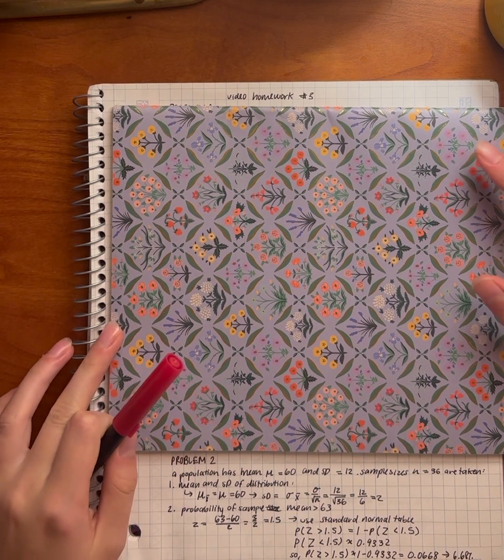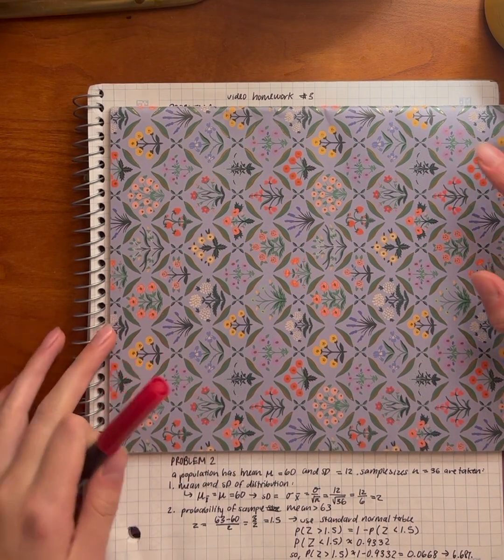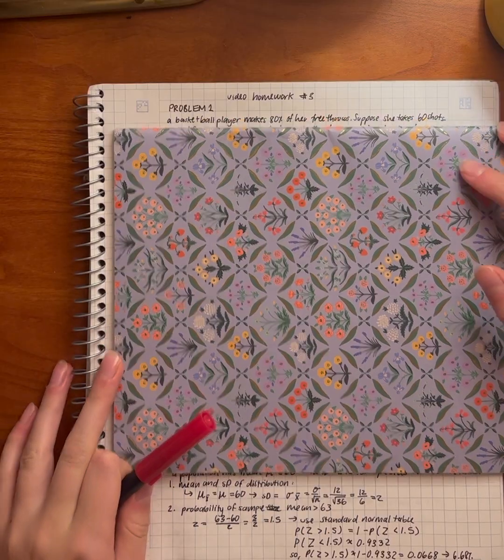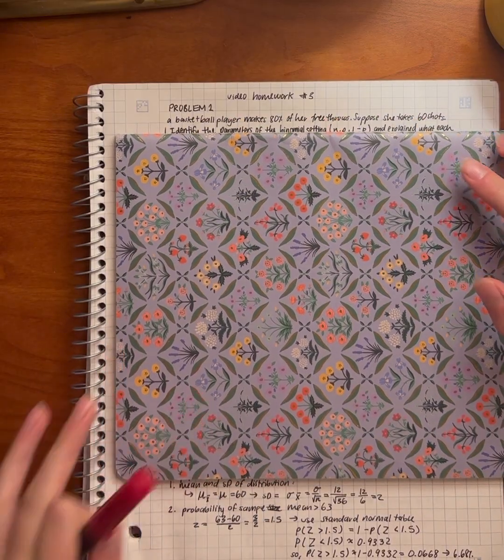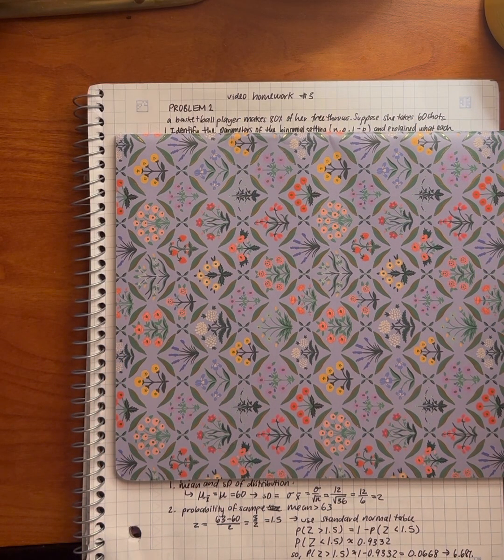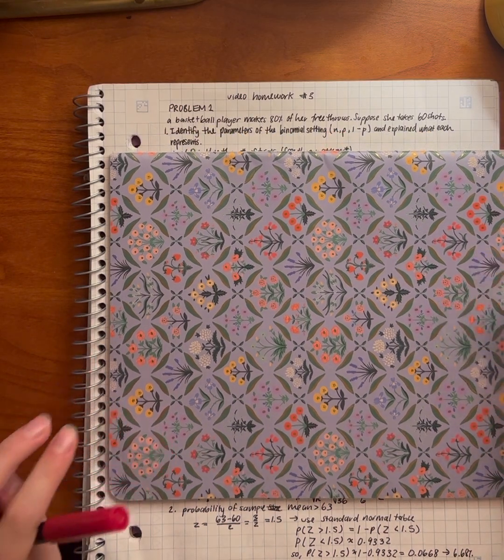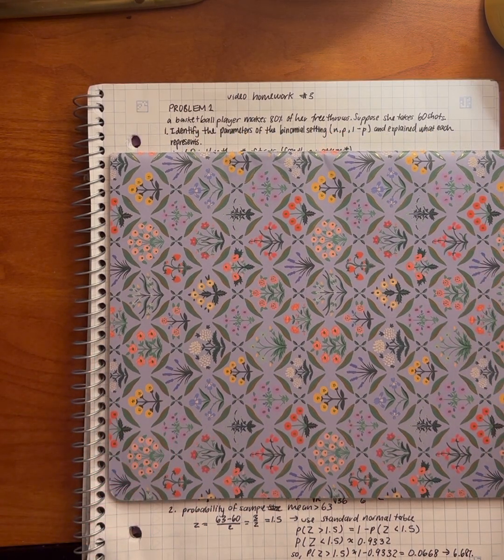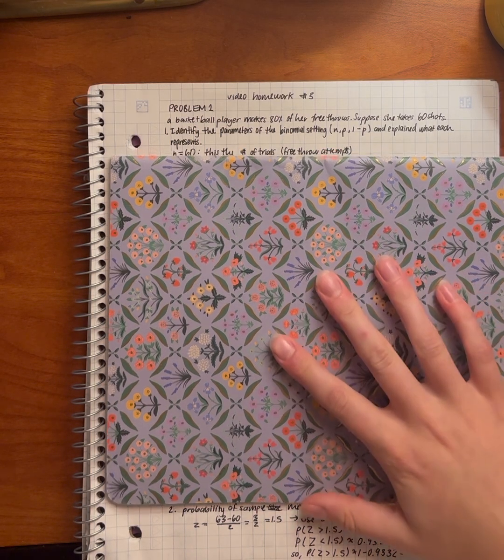Today we are going to talk more about elementary stats. So our first problem is: a basketball player makes 80% of her free throws. Suppose she takes 60 shots. Identify the parameters of the binomial setting n, p, 1 minus p, and explain what each represents.